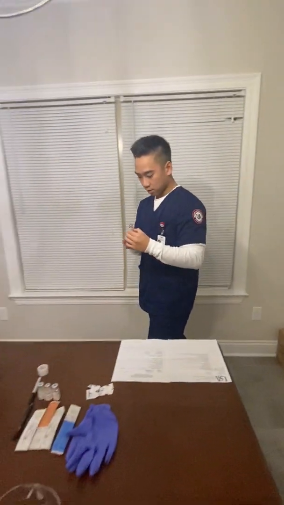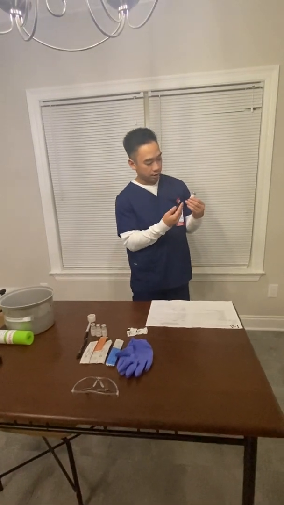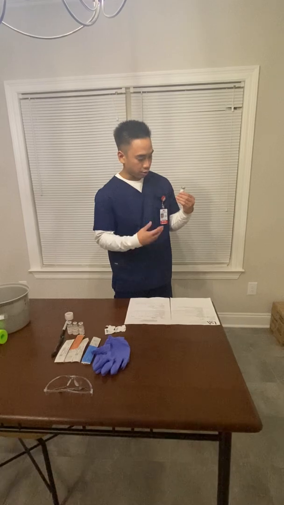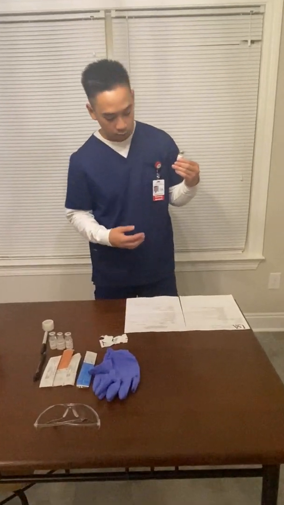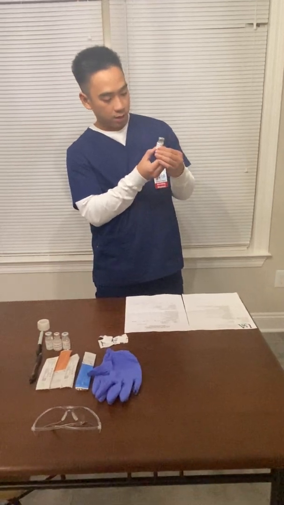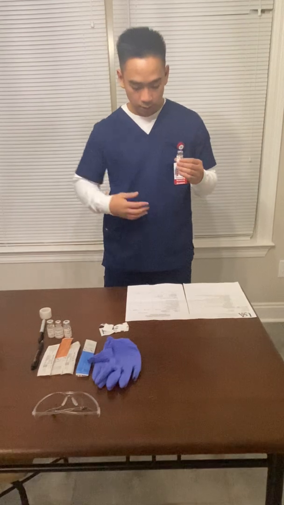All right. So then you're going to compare the label to the MAR. So this is heparin 10,000 units. My order is heparin 5,000 units. So I'm going to be using half a milliliter, 0.5 milliliters of the medication. Now I'm going to check the expiration date, December 5th, 2025. So it's not expired, it's good.